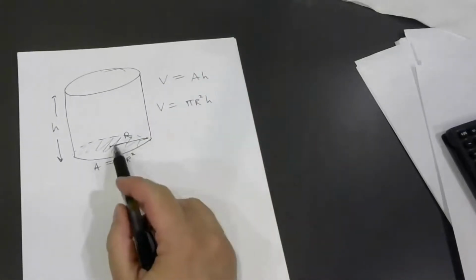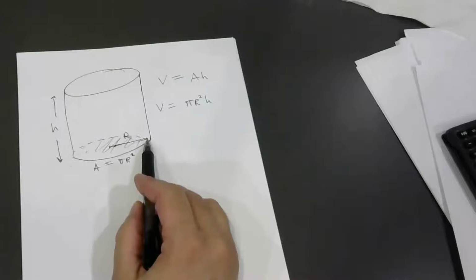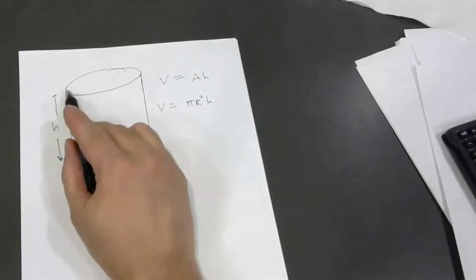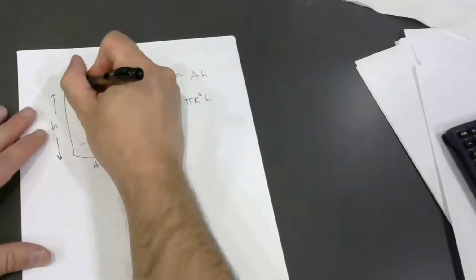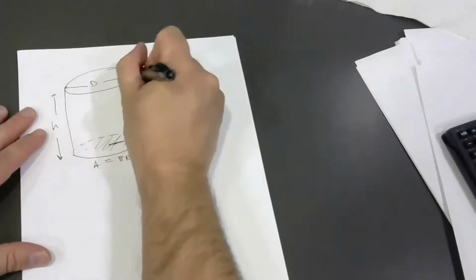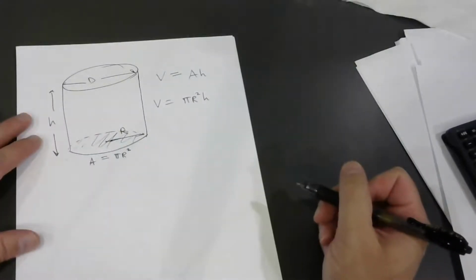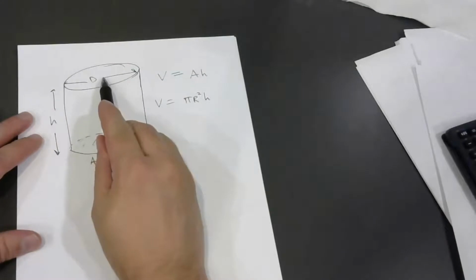Now, measuring the radius directly is not always convenient. Wouldn't it be easier just to lay a ruler across the top of this thing and measure the diameter? That's going to be easier than putting the left end of the ruler at what you think is the center of the circle and then measuring over to one edge.